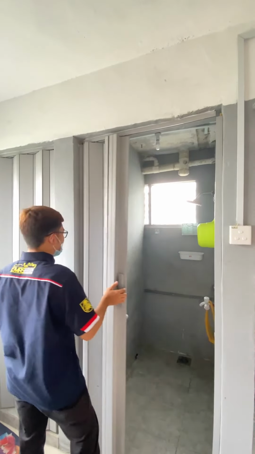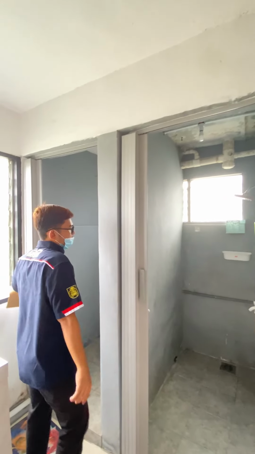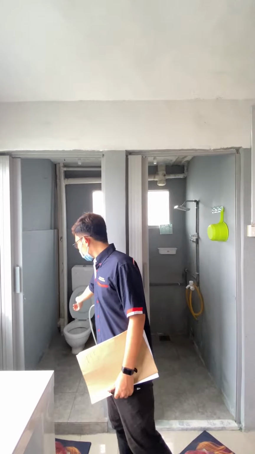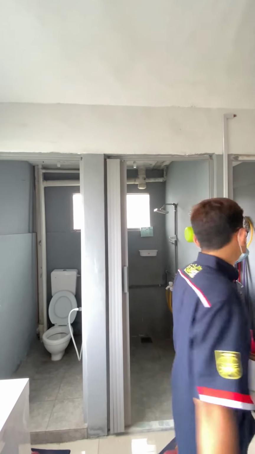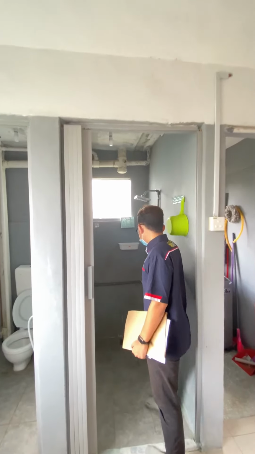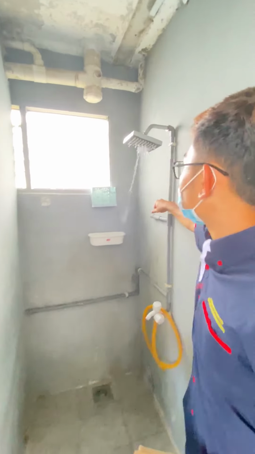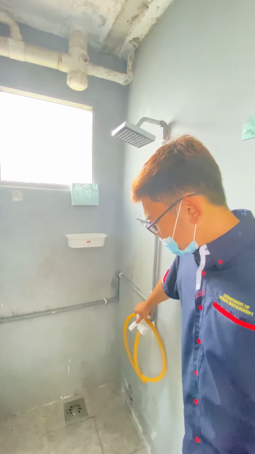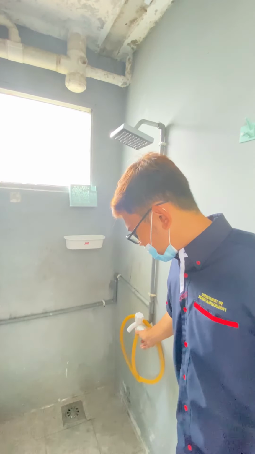Okay, so actually this house has two bathrooms. The first one is for the shower, and the second one is for the toilet. Okay, so let's check the shower whether it works or not. Okay, the shower works very well, and the pipe is also working very well.